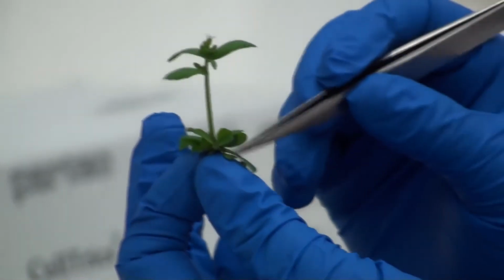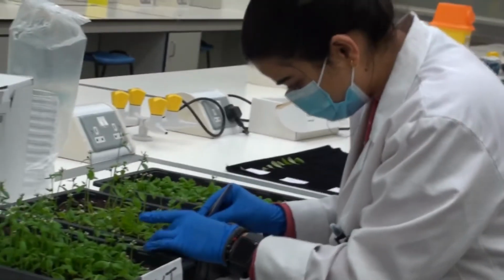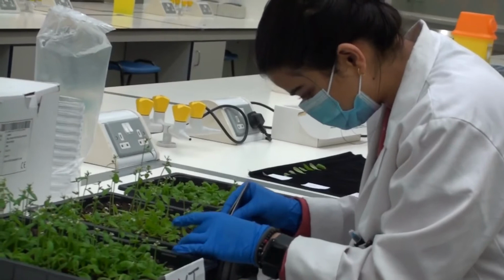So these leaves, they don't have petiole, and we won't consider that as a rosette leaf. So these are the leaves from this wild type genotype. Let's go to the other genotype. This is 1A, sorry. So I'll take this plant out.